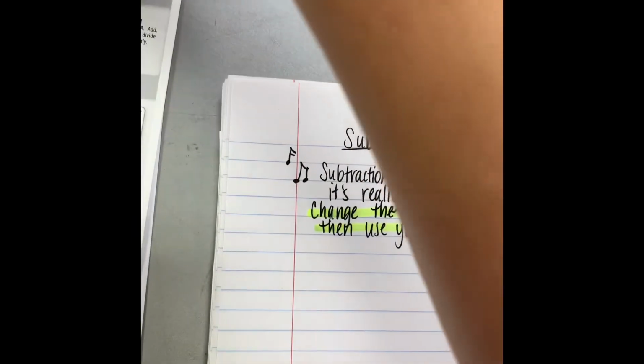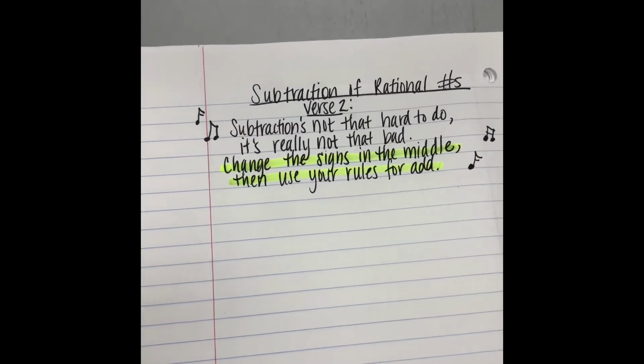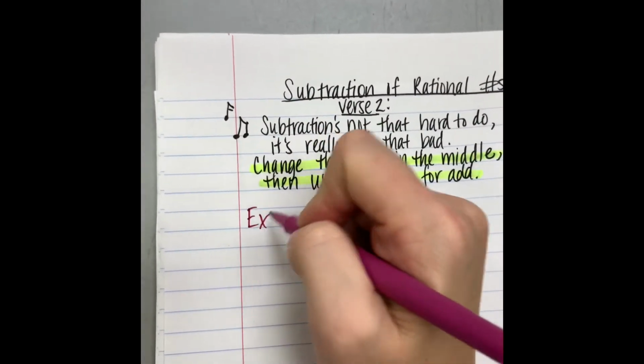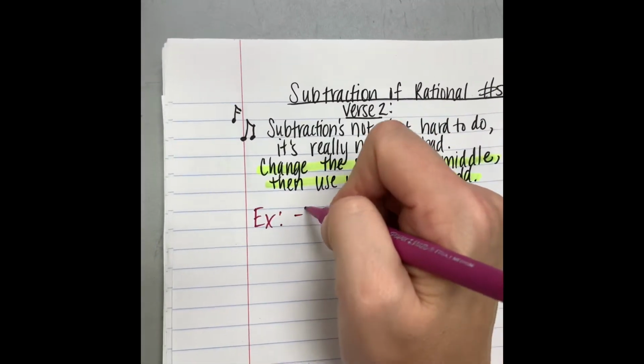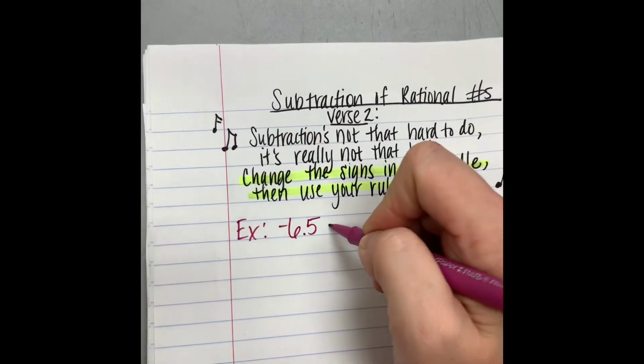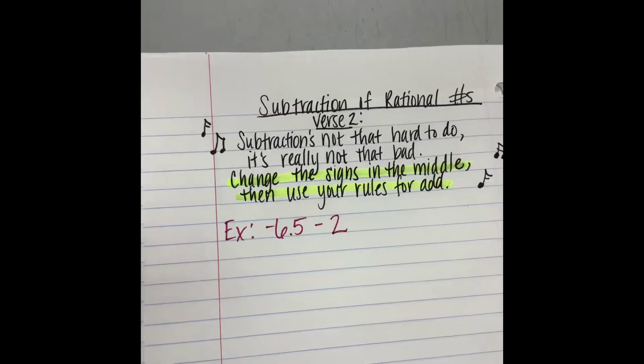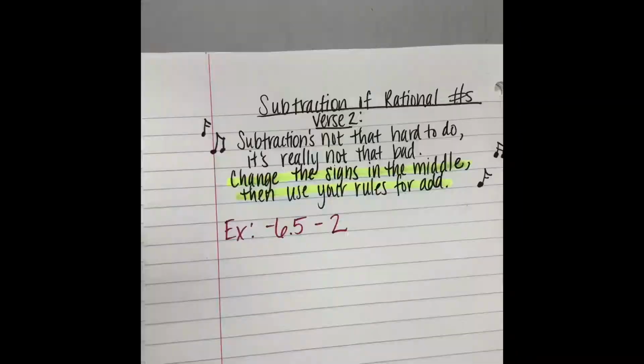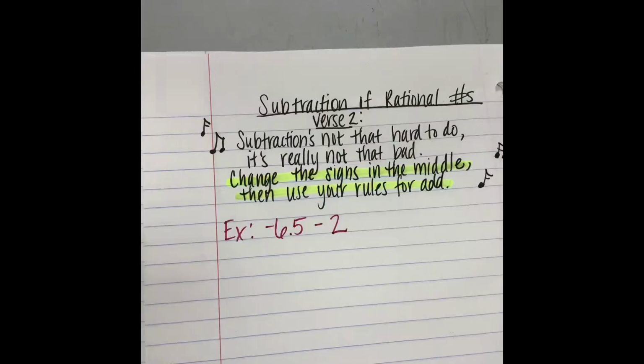So let me give you an example. Pardon my reach here. We're going to do our first example, and our first example is going to be negative 6.5 minus 2. So what do I mean by change the signs in the middle? Well, here's the sign in the middle. It's a subtraction. There's two signs that you see here. One, you can see it's subtraction. The other sign is something that you don't see, but it's there. And it's that this number 2 that is being subtracted is a positive number. So it's a positive 2.